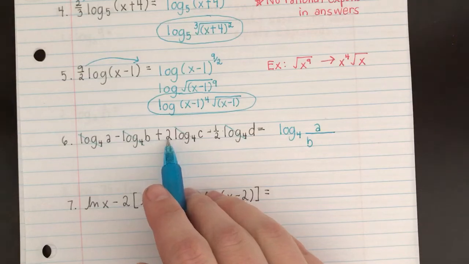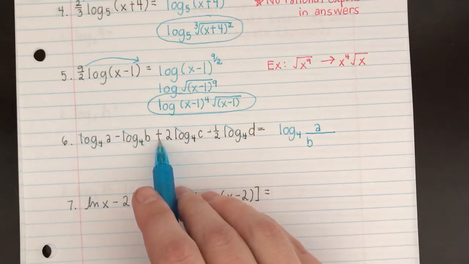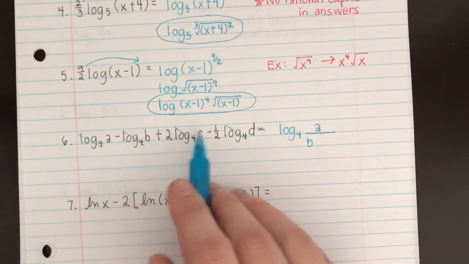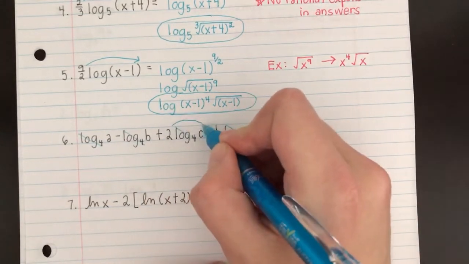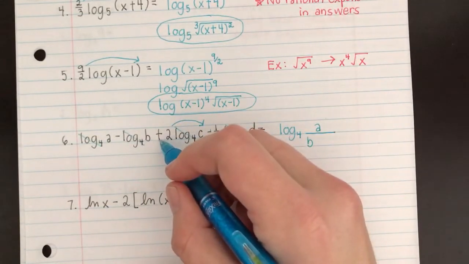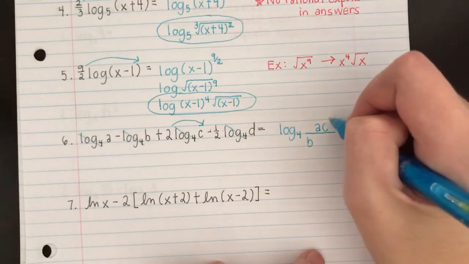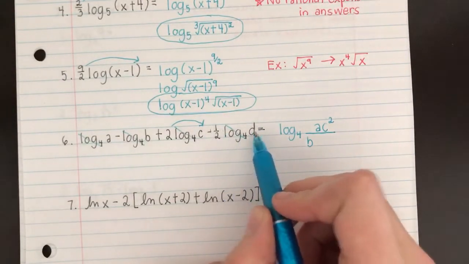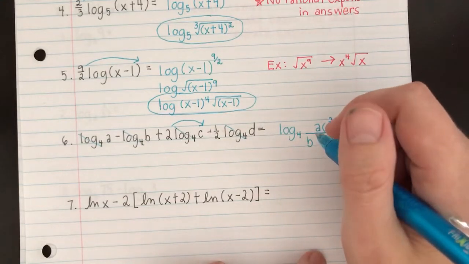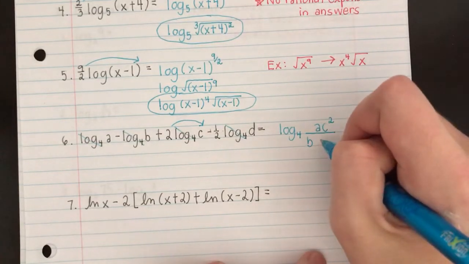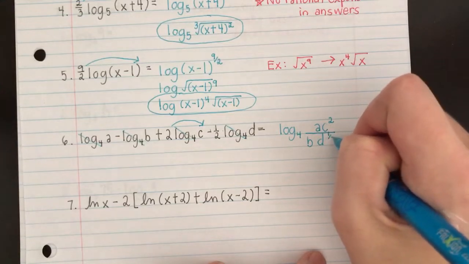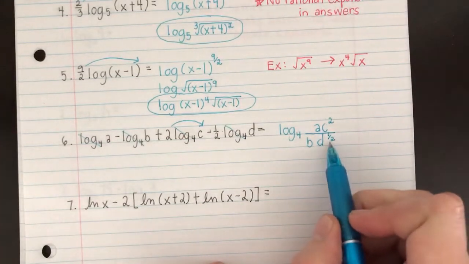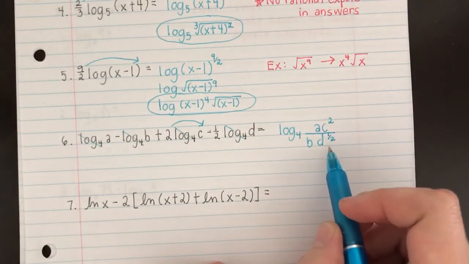C squared, because of the plus sign here, is in the numerator. So remember that 2 comes up as a power. And because we have a positive in front, this would be c squared in the numerator. And then because of the minus here, the d to the 1/2 power would be in the denominator. And then again, remember, no fractional exponents.